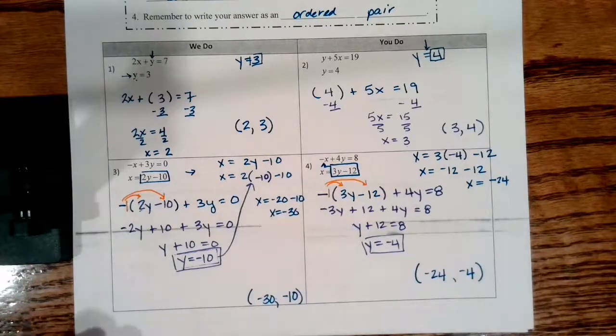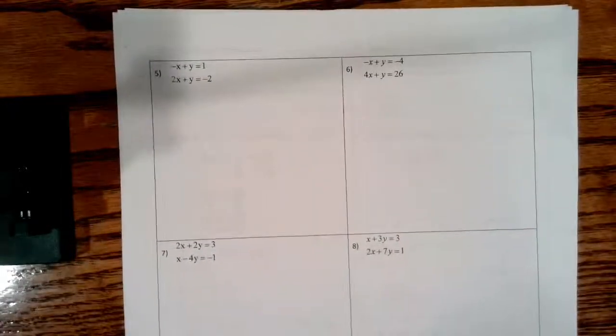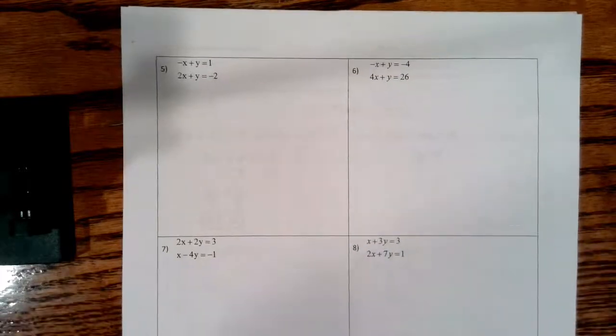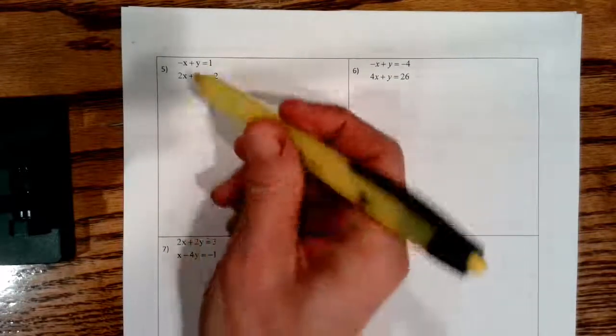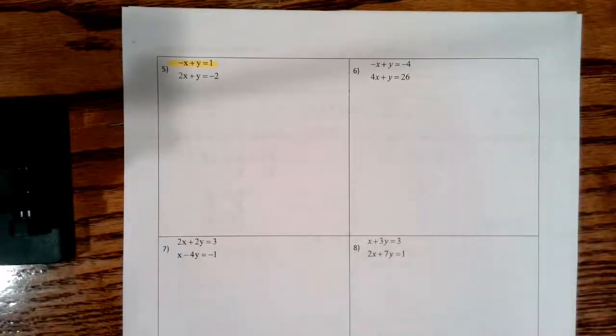Alright, let's take a look at the next page. So you have some more practices, and what's interesting here is they again made it one level more difficult. I don't have a variable that is solved for, but instead I need to look at which of these two equations would be easier for me to isolate a variable.